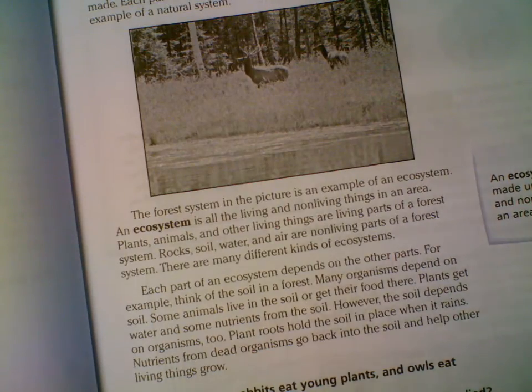An ecosystem is all the living and non-living things in an area. Plants, animals, and other living things are living parts of a forest system. Rock, soil, water, and air are non-living parts of a forest system. There are many different kinds of ecosystems. Each part of an ecosystem depends on the other parts.